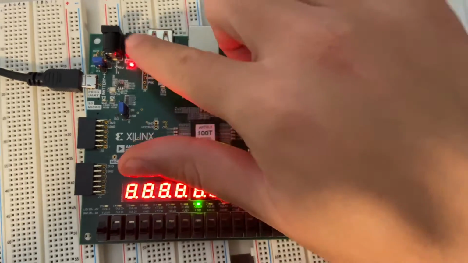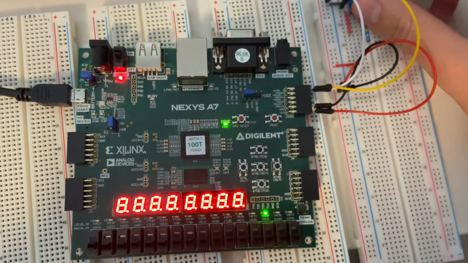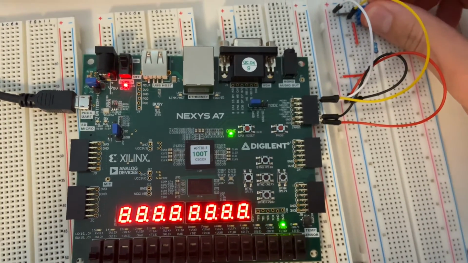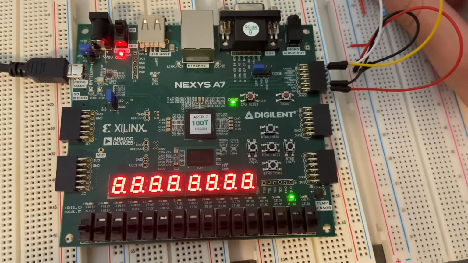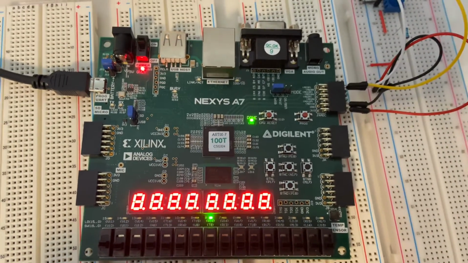We can also see that RX is blinking because we're getting new delay values. If I put it lower and lower, currently we're at 100 right now, we can see that on our terminal. So yeah, this lab does work. And that concludes the lab demo.